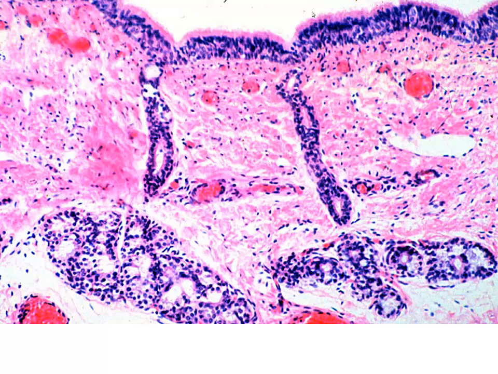Once again, we're looking at the epithelial lining at the top. We can see the seromucous glands in the trachea, the ducts radiating through the submucosa.